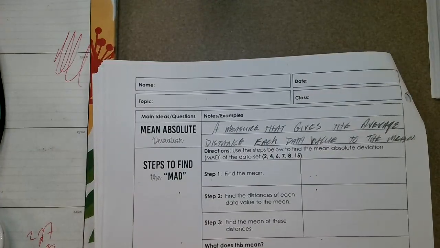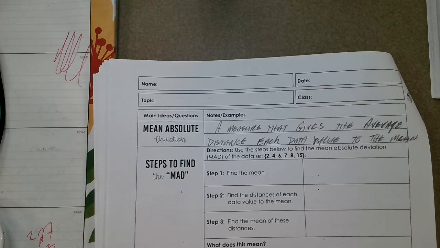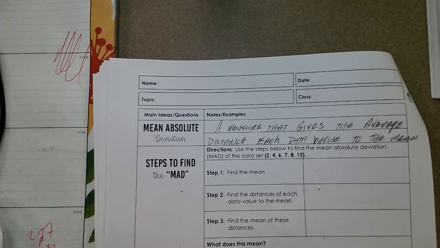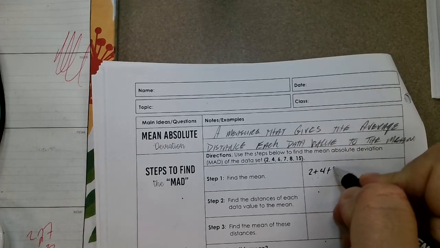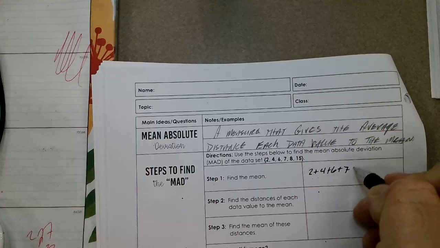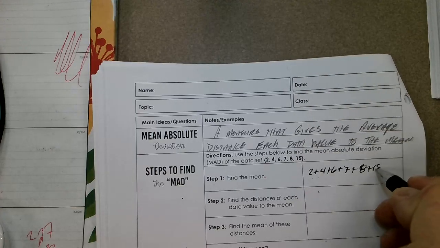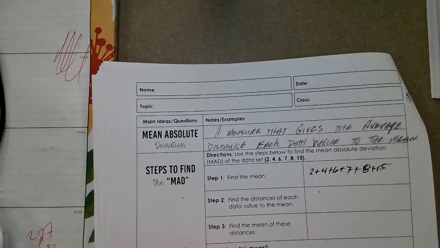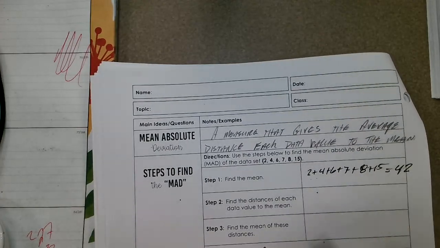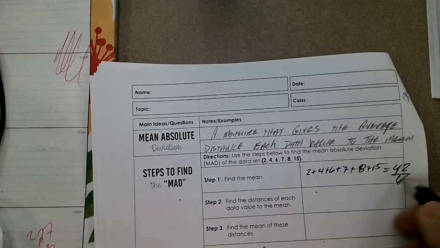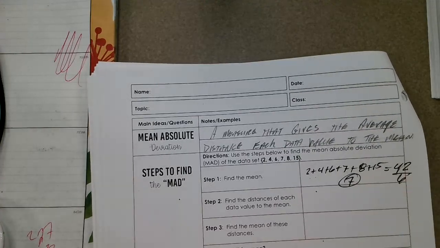All right, first thing we're going to do is find the mean of the data set. So I'm going to switch to a red pen so you can see a little bit better. Maybe blue. I'll use this one. I'm going to add them up: 2 plus 4 plus 6 plus 7 plus 8 plus 15. When I add all of those up, I get a value of 42. I'm going to divide that by 6, and 7 is the mean, right?